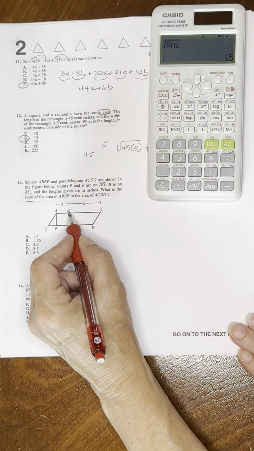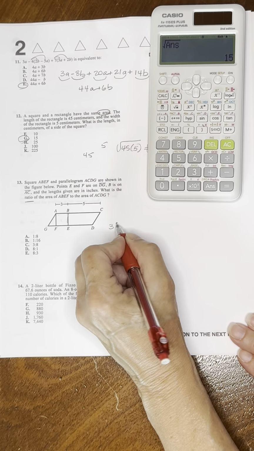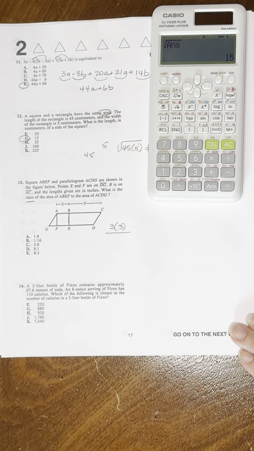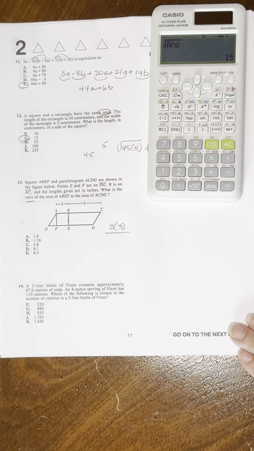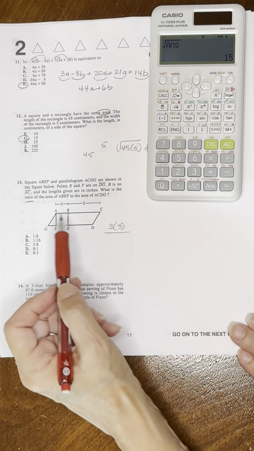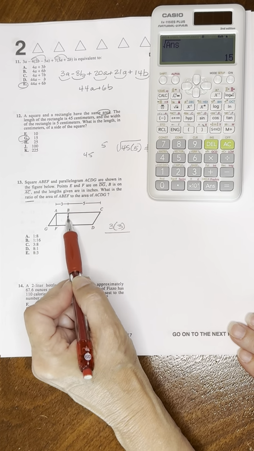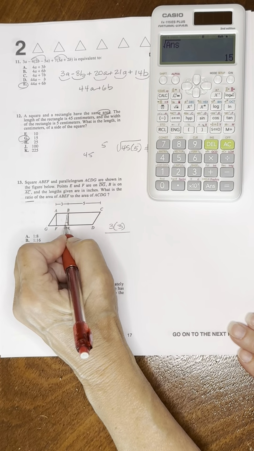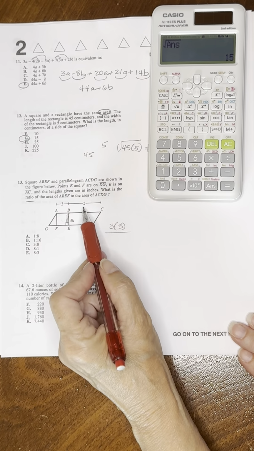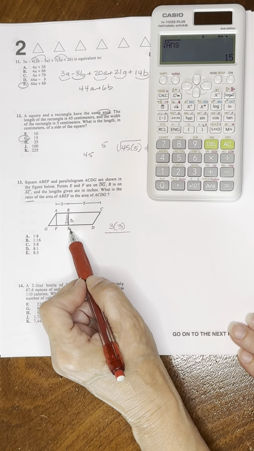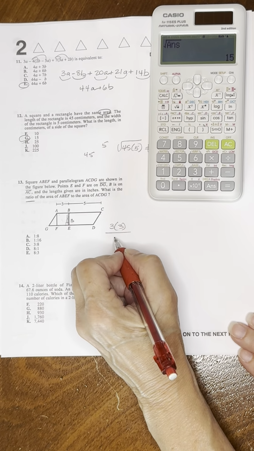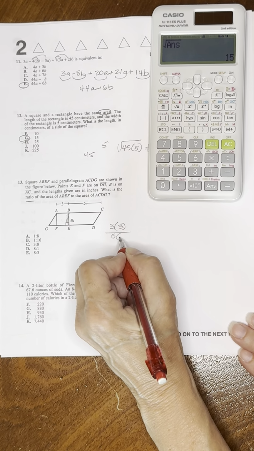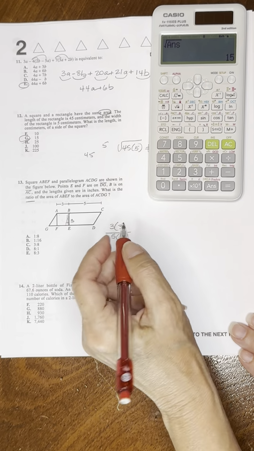Okay, this is a square, so it's 3 by 3. That's the area of the square, to the area of the parallelogram. The area of the parallelogram is base times height. Here is the height, which is 3. So it's 5 times 3, base times height.